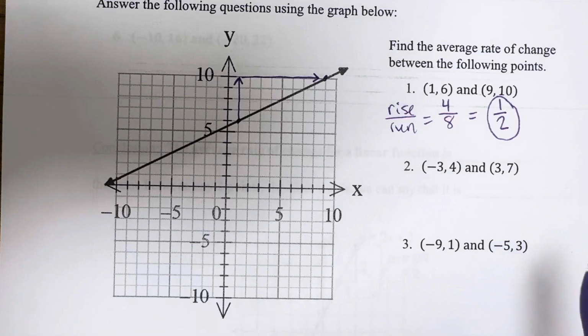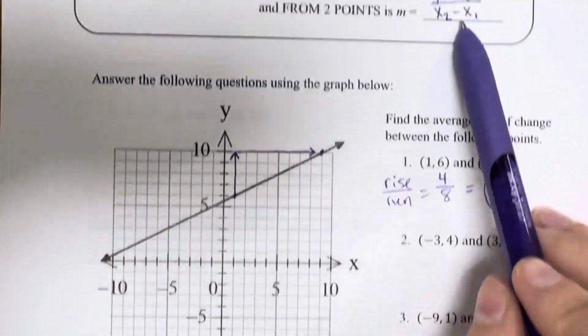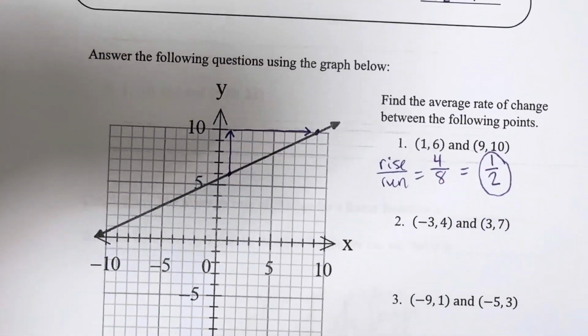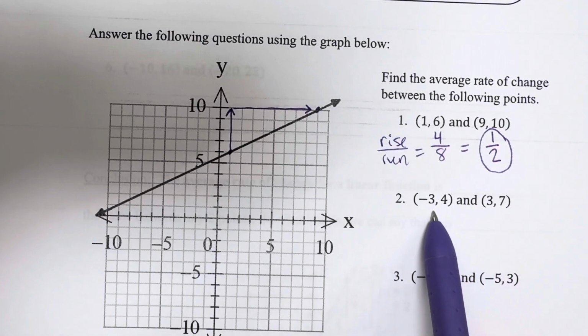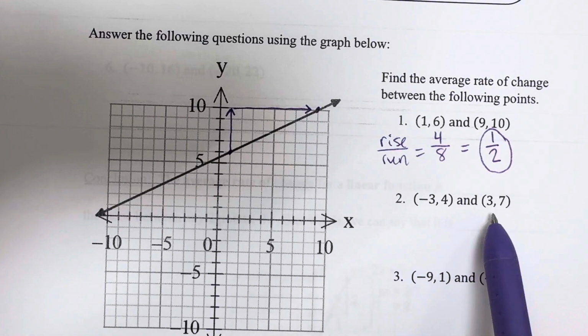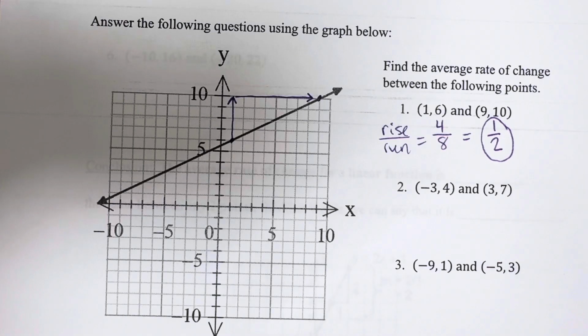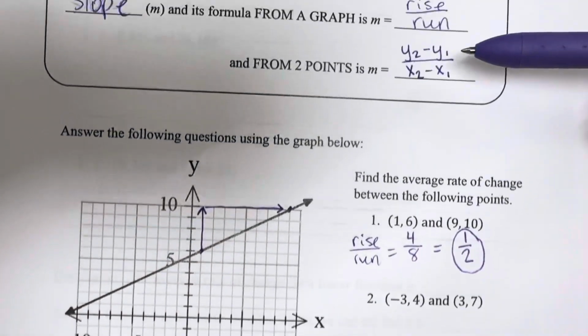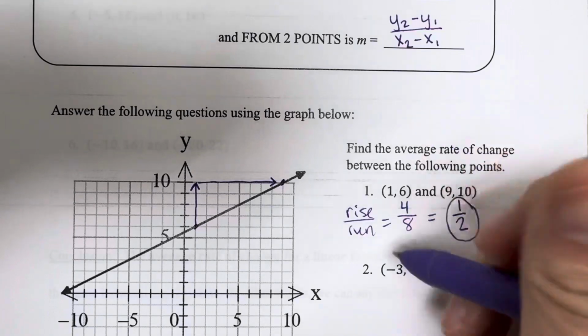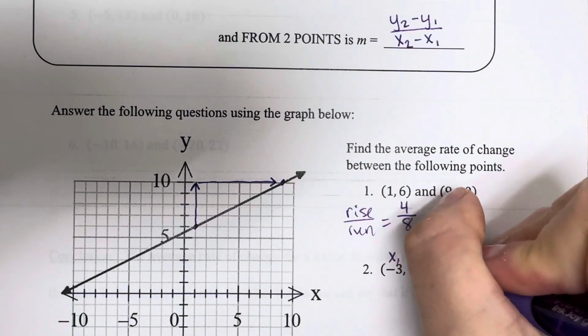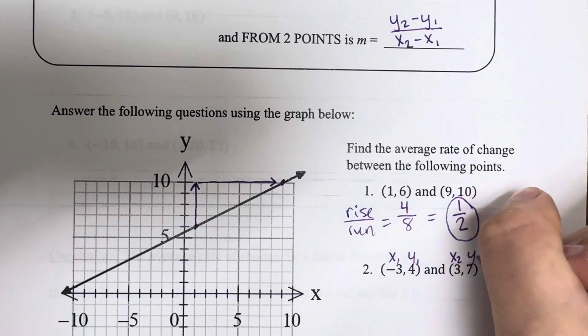Okay, and then I'll show you how to do it using this formula up here that we've used before, just to refresh. So we have the coordinates (-3, 4) and (3, 7). So again, you subtract your 2 y coordinates. We'll label this as x1, y1, and x2, y2.